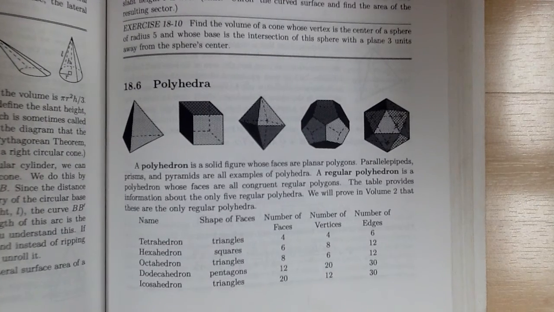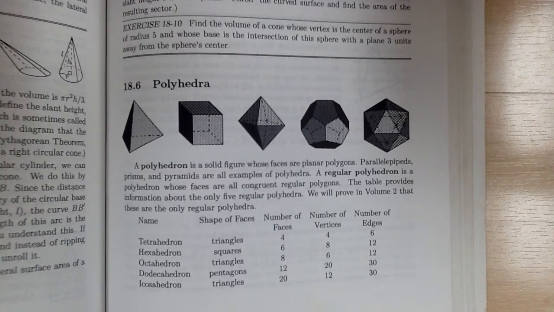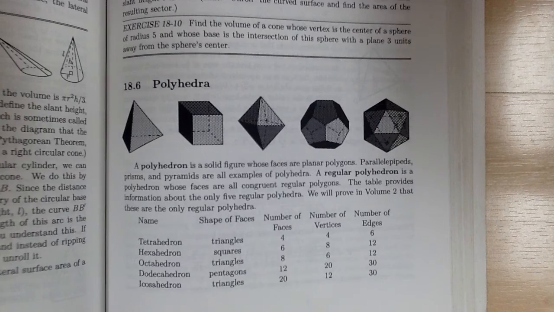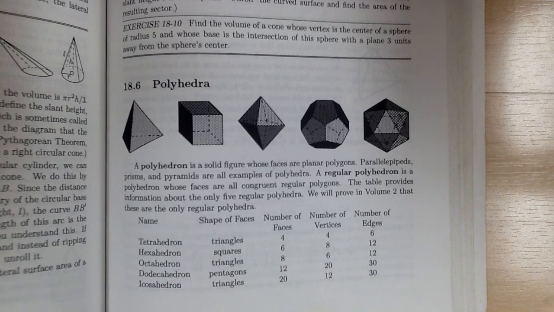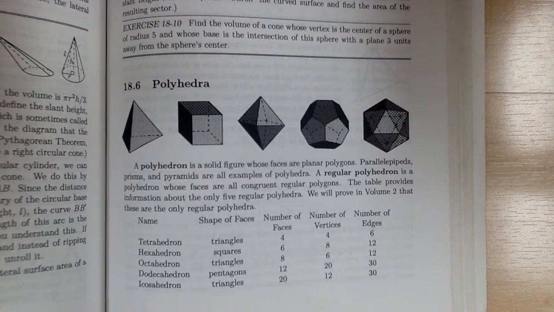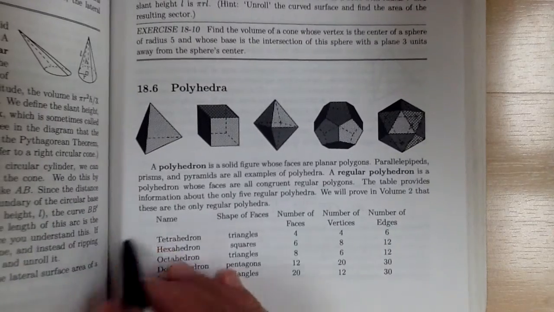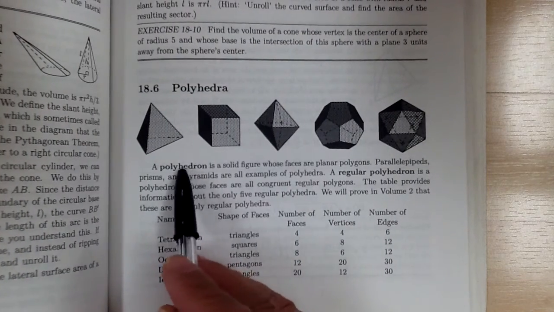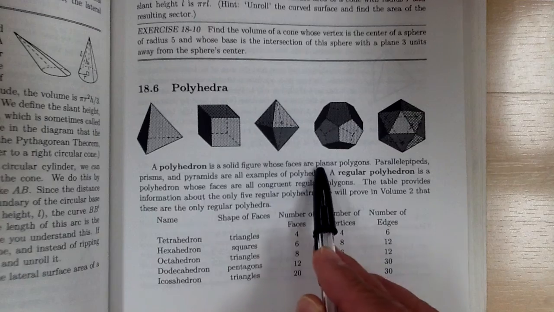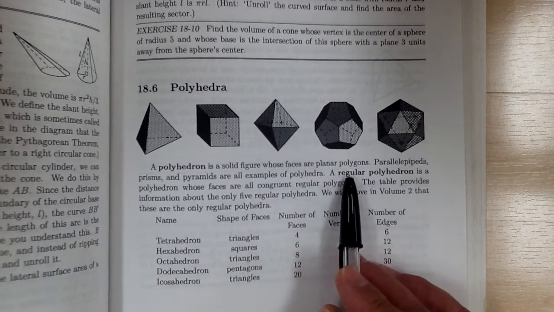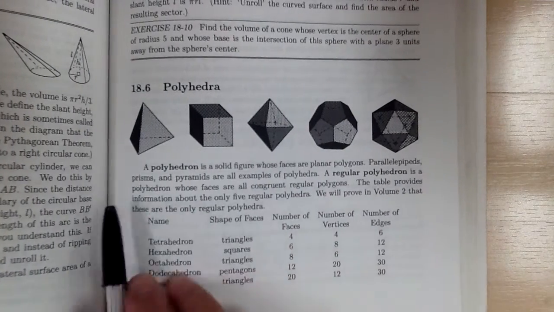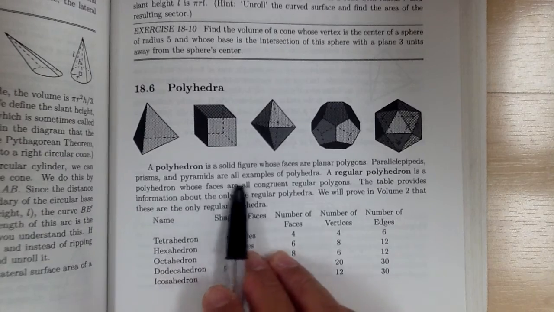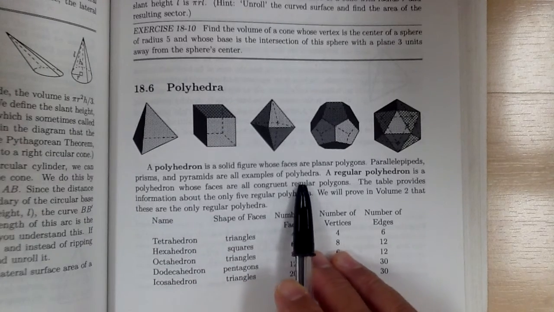Okay, let's go to page 221, and this section is 18.6, Polyhedra. A polyhedron, singular, is a solid figure whose faces are planar polygons. Parallelepiped, prism, and pyramids are all examples of polyhedra.